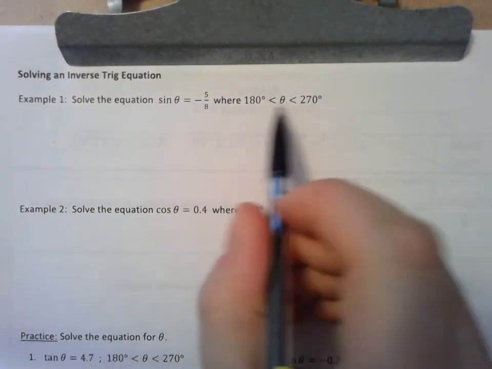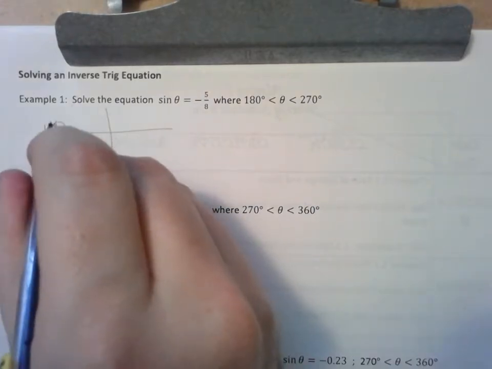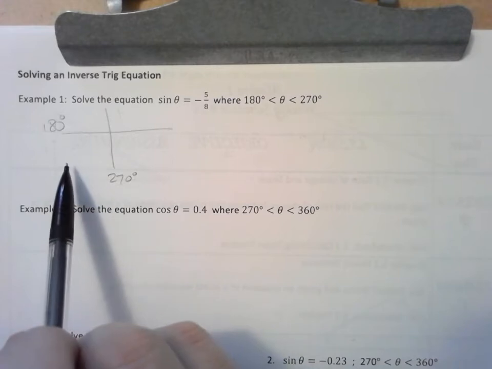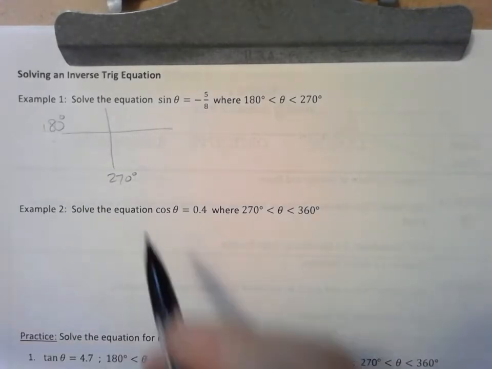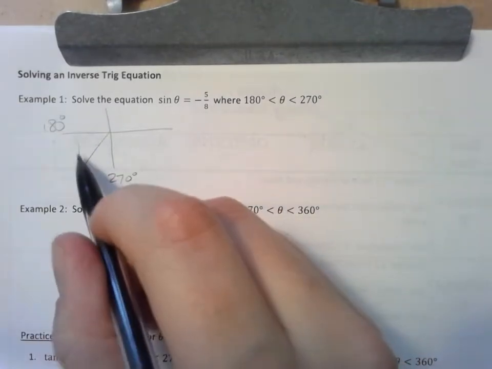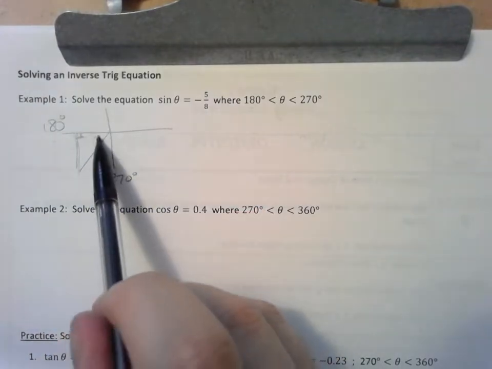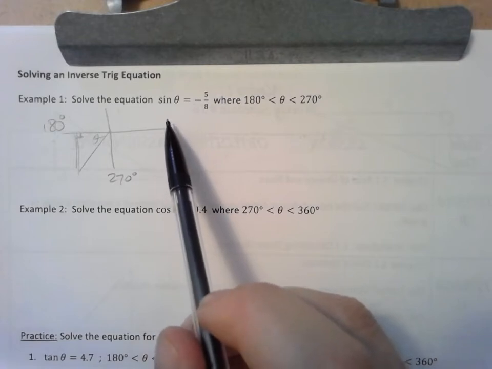Now 180 to 270, the first thing I notice is that's the third quadrant. No inverse trig function will ever give us an output in that quadrant, ever. So we're going to need to figure out how to adjust this. Just so you know what this really means, I don't know what my triangle is actually going to look like because it depends on what the reference angle is, and that's what we're looking for. We're looking to find this value of theta.